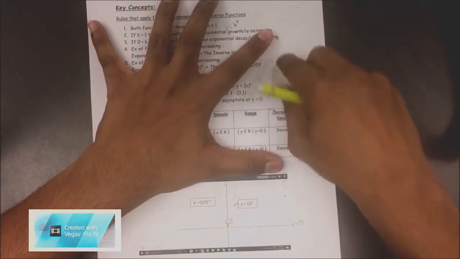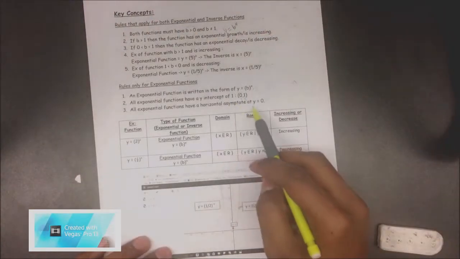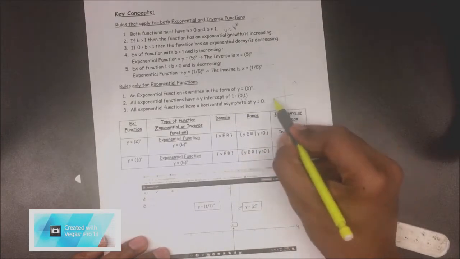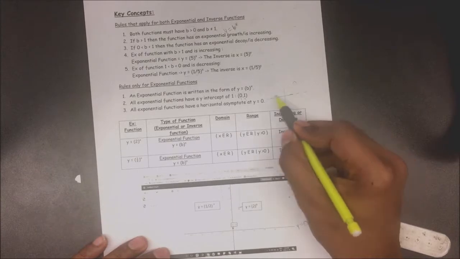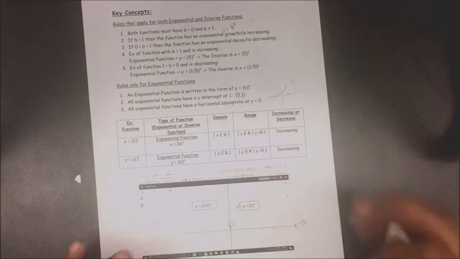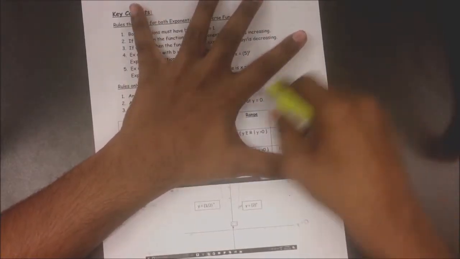And all exponential functions have a horizontal asymptote at y is equal to 0. As I said before, y equals 0 is simply this line, and the graph will never reach that line. It'll never cross 0. Okay?